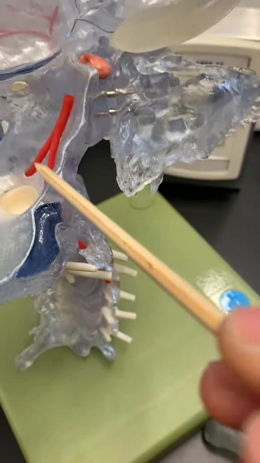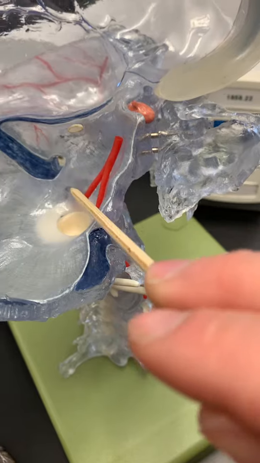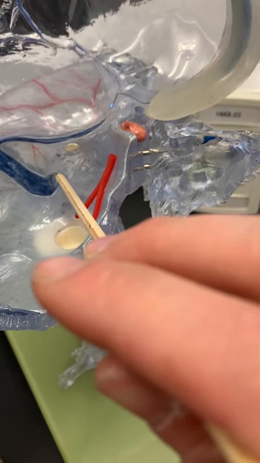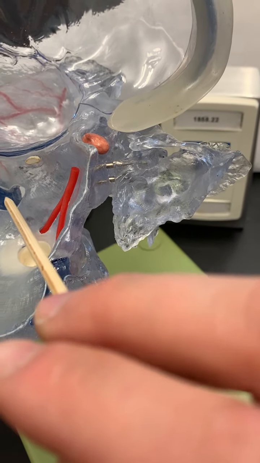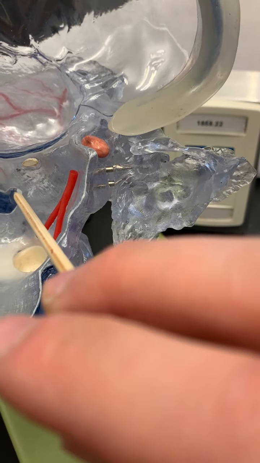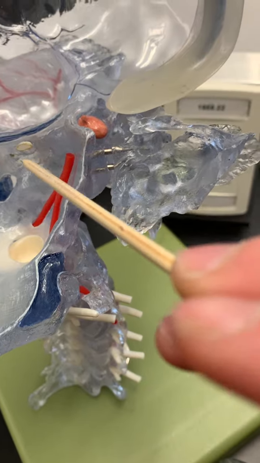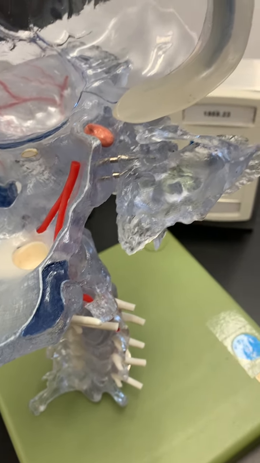Back to this model, optic canal. Okay, and then internal acoustic meatus, jugular foramen, through which the internal jugular vein also travels. On top of cranial nerves 9, 10, 11, glossopharyngeal, vagus, and accessory nerve. So 7 and 8, which are facial nerve and vestibulocochlear nerve, travel through the internal acoustic meatus.